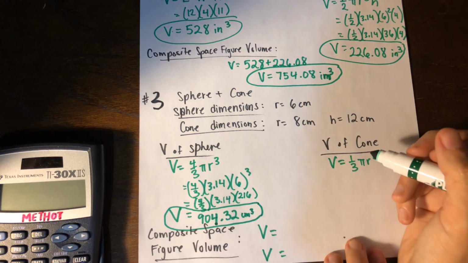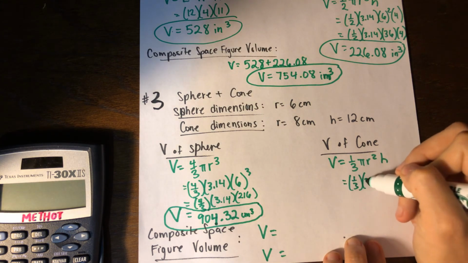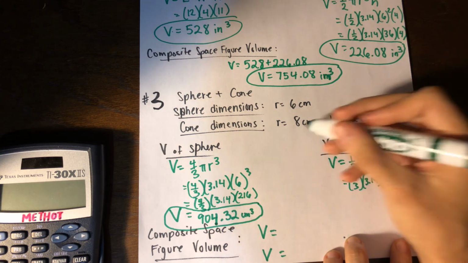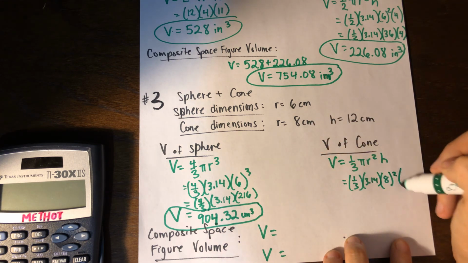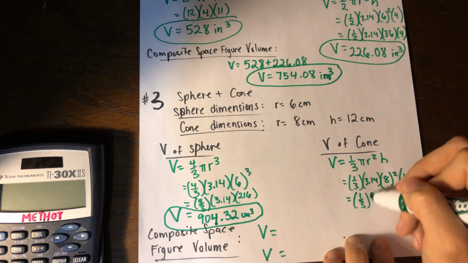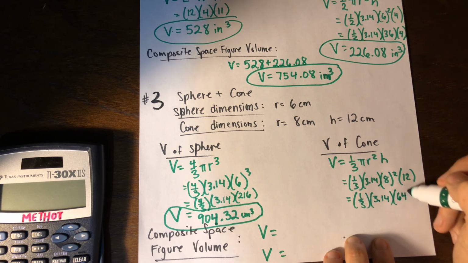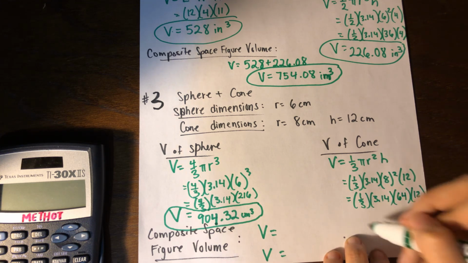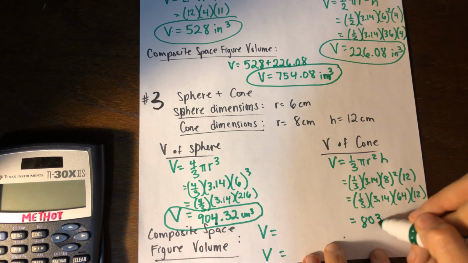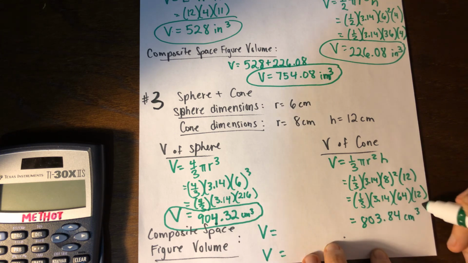Last one over here. So we take 1/3 times pi, 3.14 times our radius, which for our cone is 8, squared times our height, which is 12. Bring it down, 1/3 times 3.14. 8 squared, 8 times 8, 64 times 12. Multiply all these together and you should get 803.84, and that's centimeters, it's volume, so it's cubed.